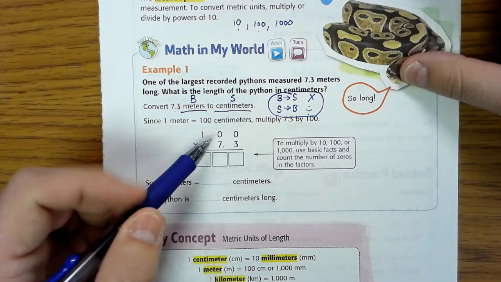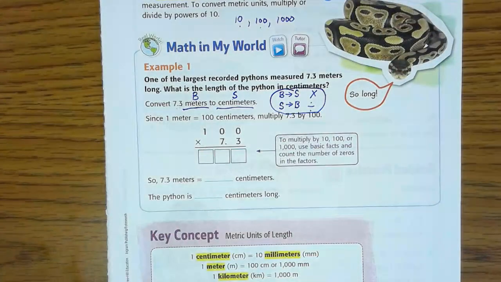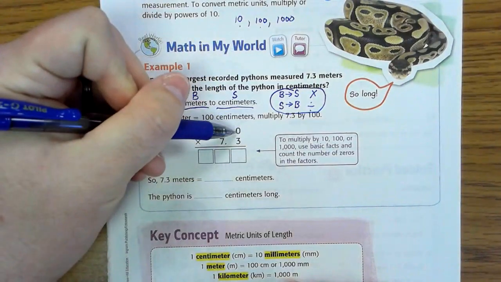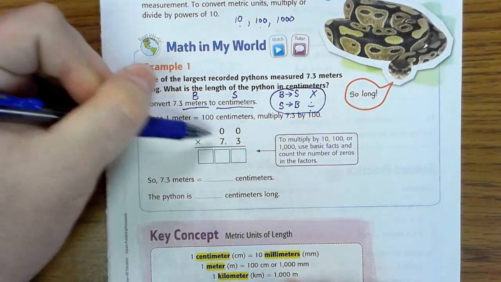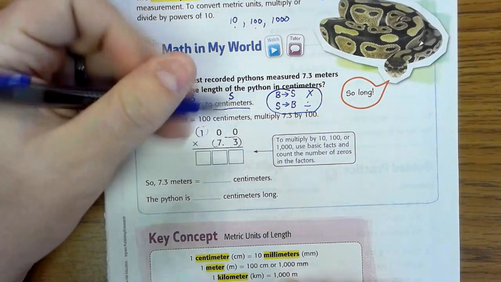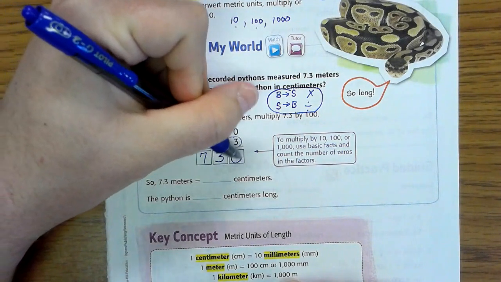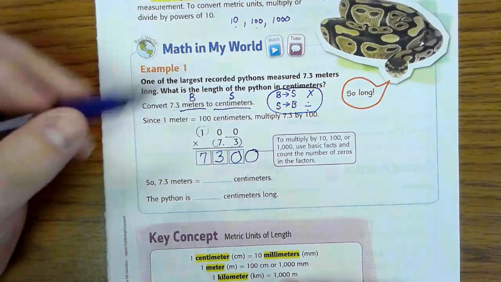If you remember how we multiplied by powers of 100, it's a little different because we have this decimal in there. You could just say, hey, this is easy. 73 times 1 is 73. Then you have a 0 and a 0 here.